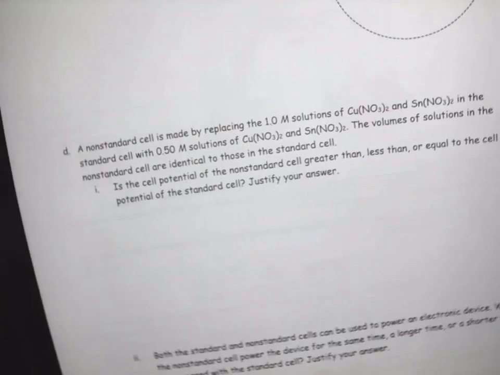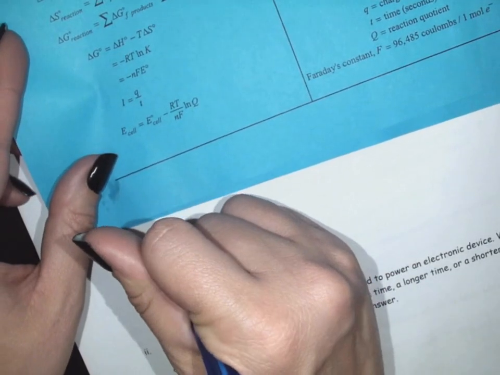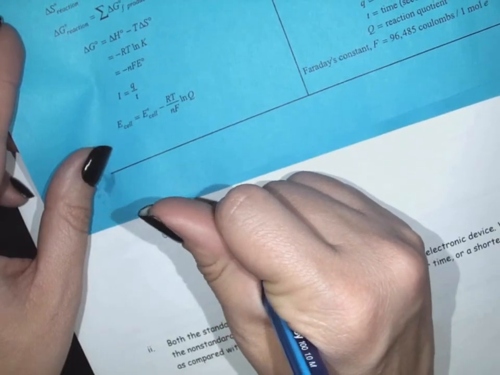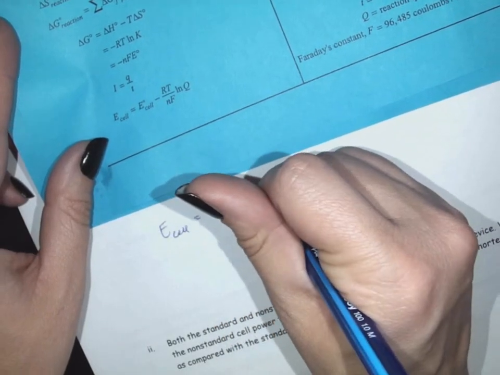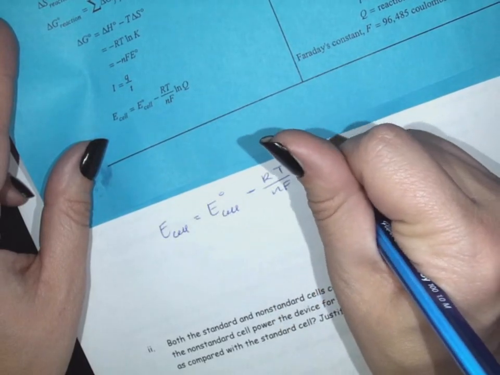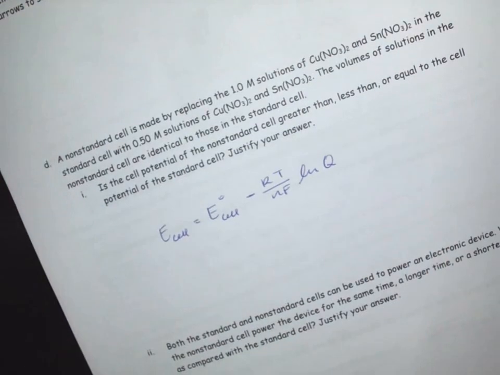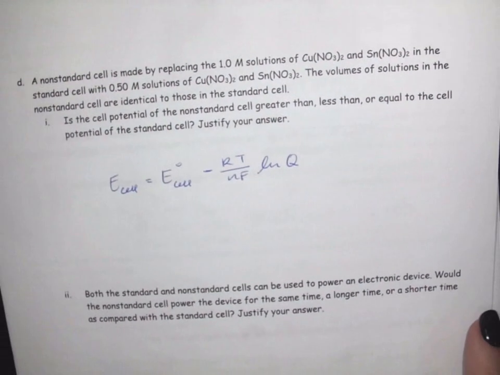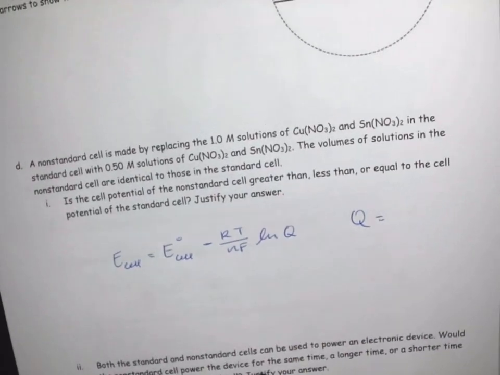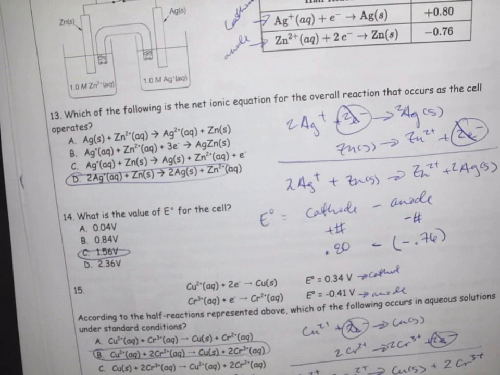Okay, so we have E cell right here is equal to the E cell standard minus RT over nF natural log of Q. Okay. Now, great, but Q is an expression, right? Q is products over reactants, and did we get the reaction yet?